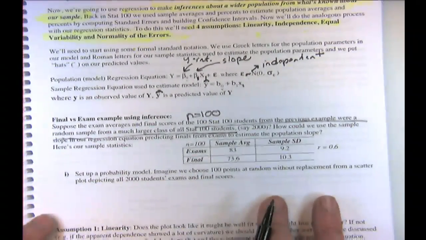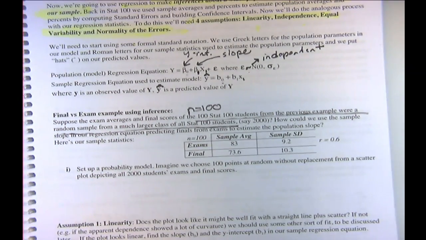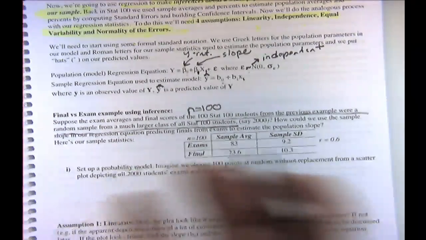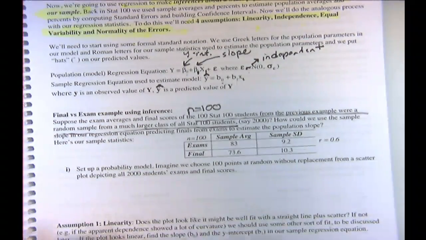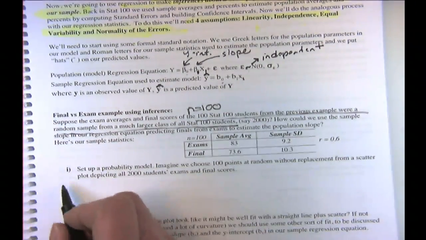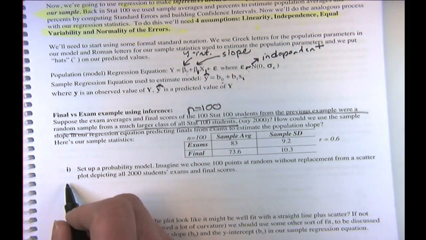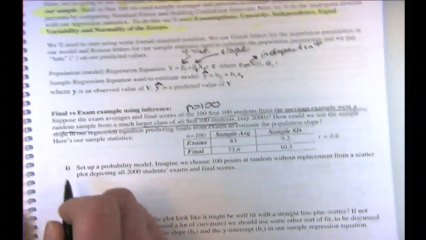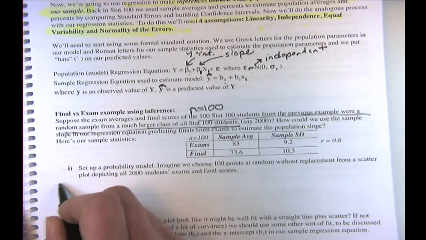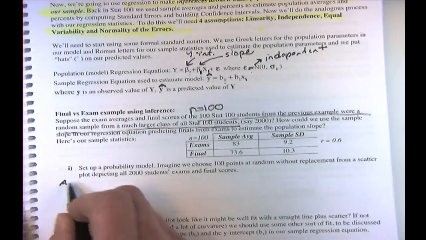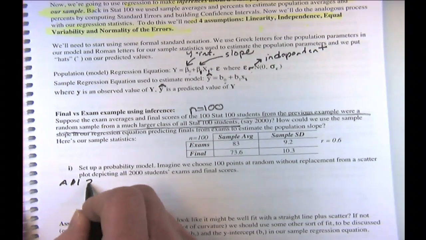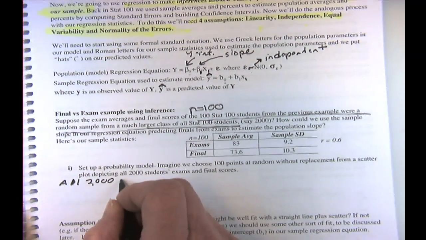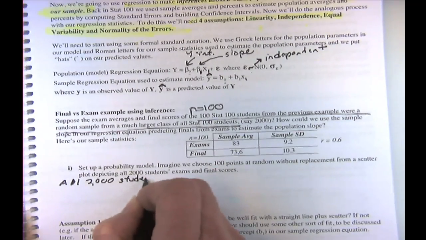All right, so we'll set up a probability model, and imagine this like a box model. We'll do this like we always do. This probability model, we'll randomly draw from it. The box model is the entire population, and we're randomly drawing from it. So the whole population. Let's just draw all 2,000 students, points.